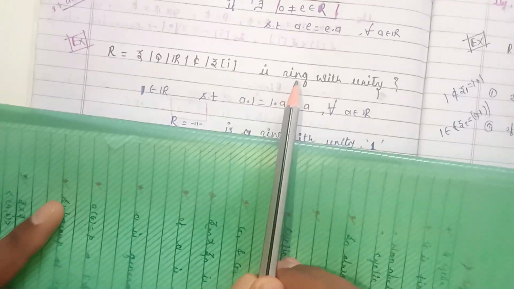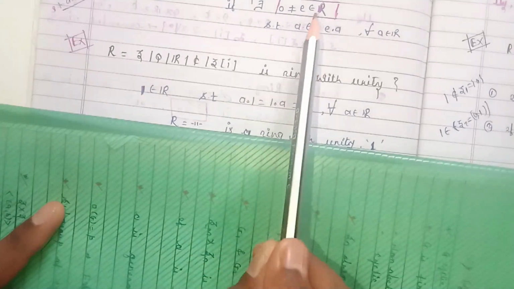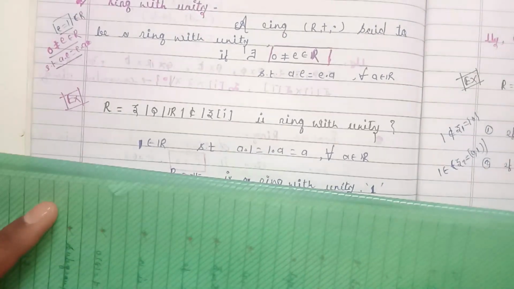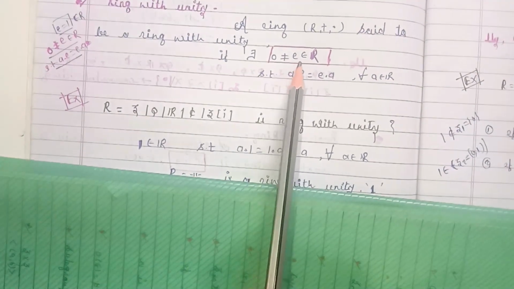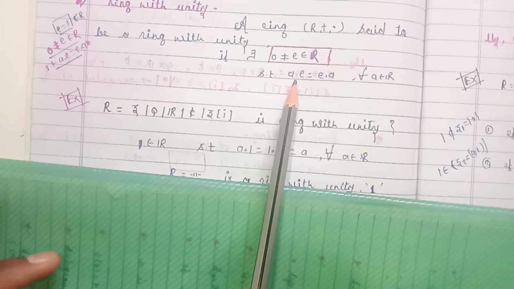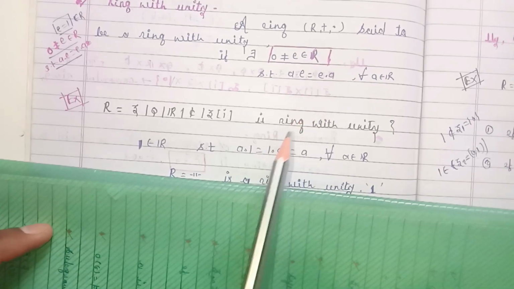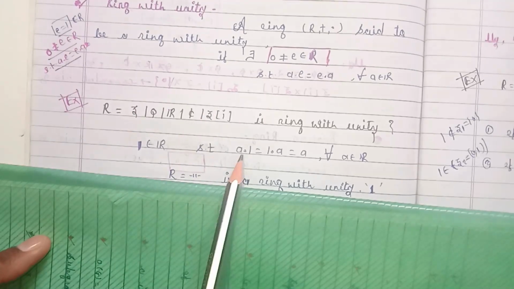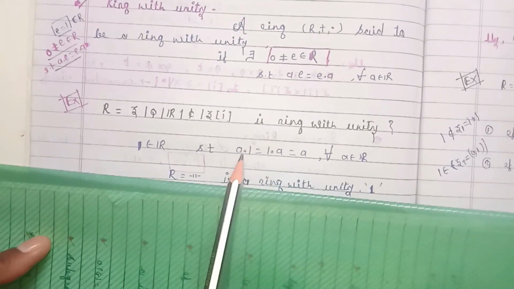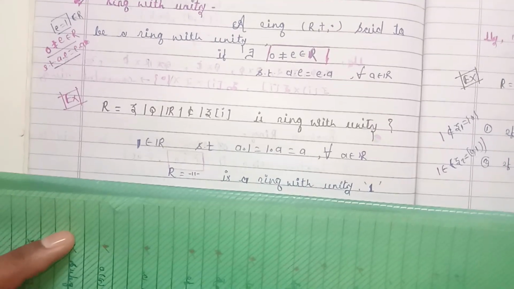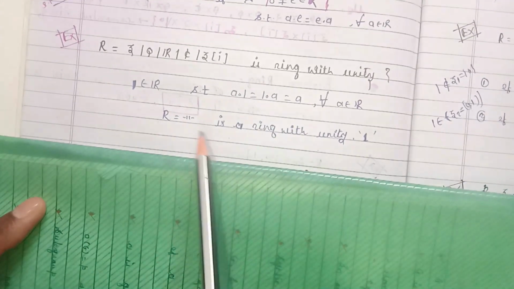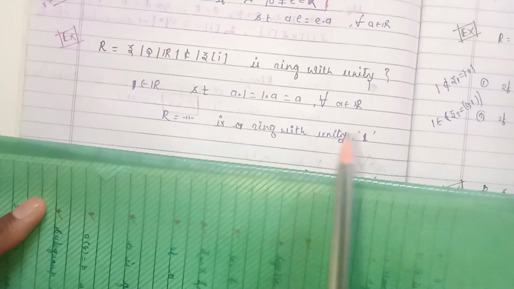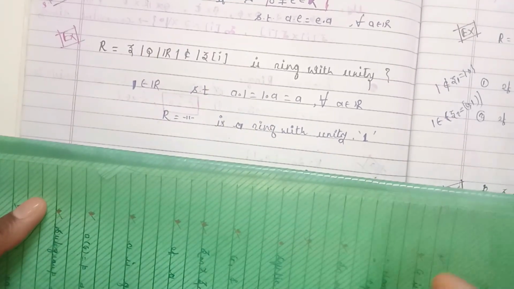So we can easily say that 1 is the unit element, which is non-zero and satisfies the second property, a·e = e·a. Hence we say that Z, Q, R, C, Z[i] are rings with unit element 1. 1 is the unity.